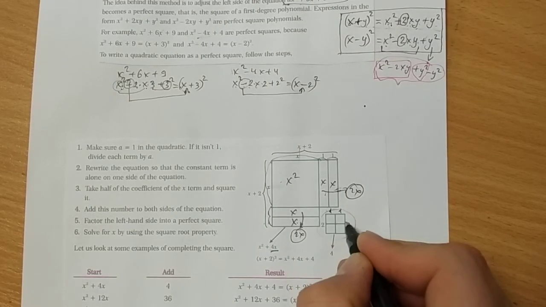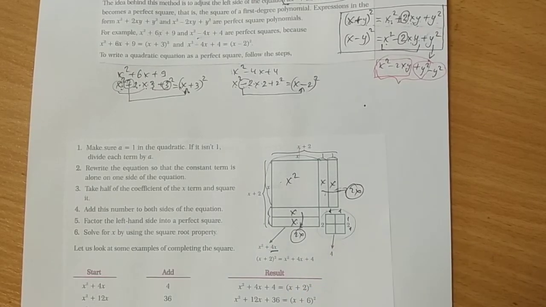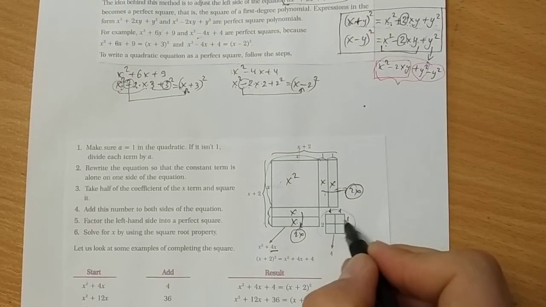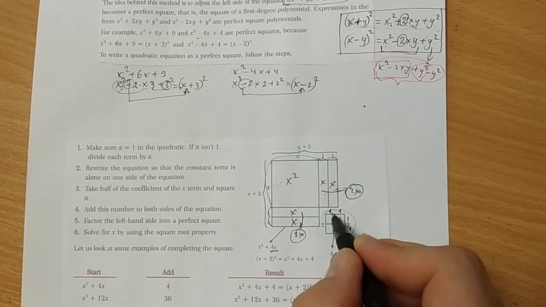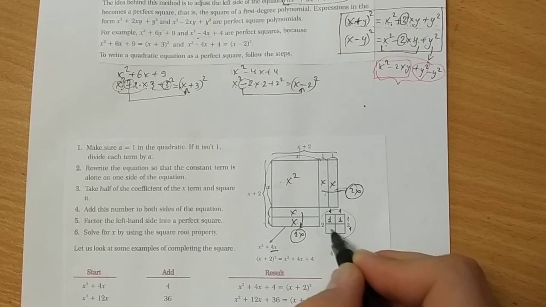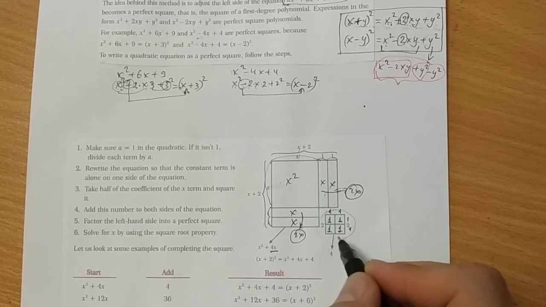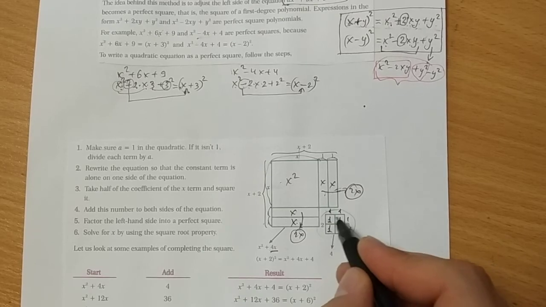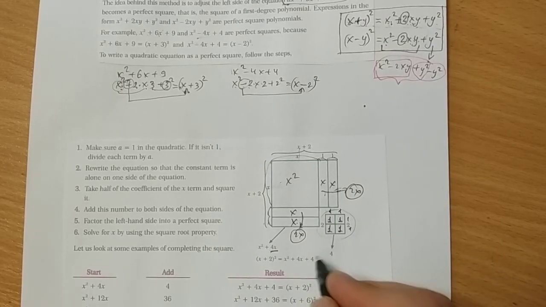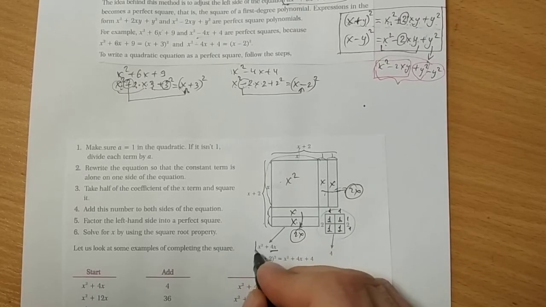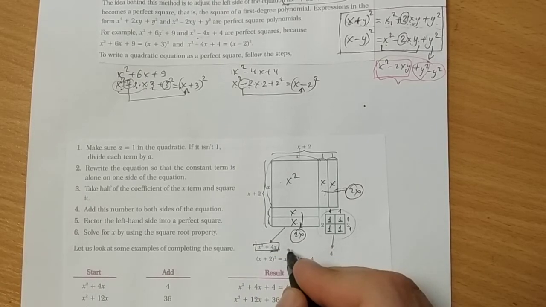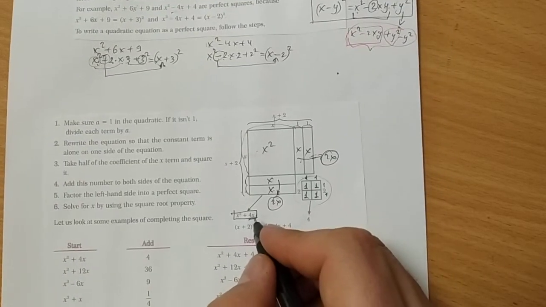All dimensions are 1, aren't they? So 1 times 1 is 1, and these areas are each 1. So if we add all these ones, we'll have 4. That means we need to complete this square.